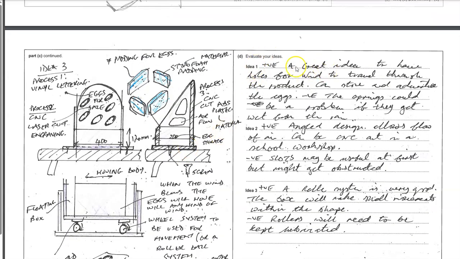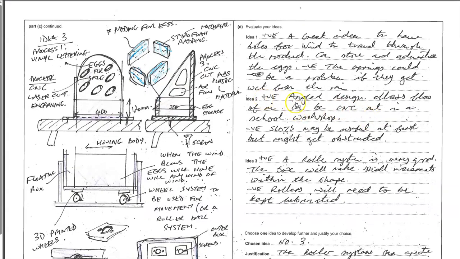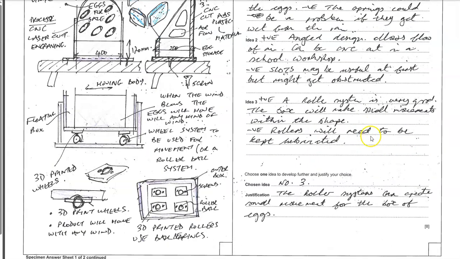Then I've looked at my ideas. I've looked at the positives and negatives. Great idea, holds the wind, travel through the product. Can store and advertise the eggs. Negative, the springs could be a problem if they get wet in the wind and the rain. Second one, it's got an angle design, allows good flow of air, can be CNC cut in a school workshop. Negative, the slots may be useful at first, but they might get obstructed.